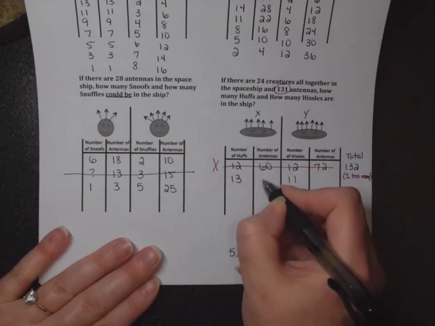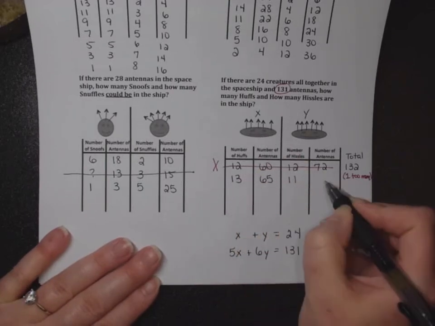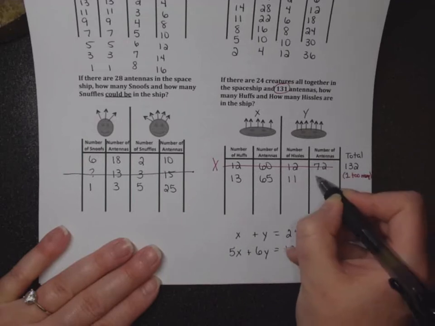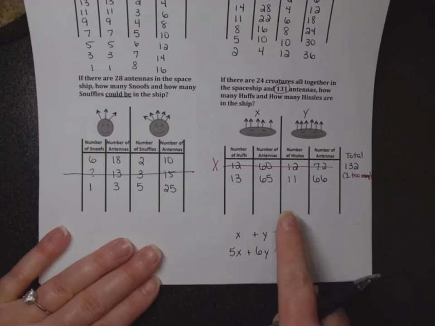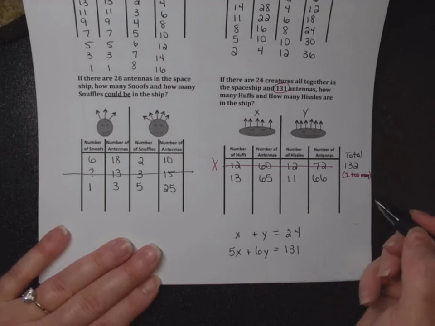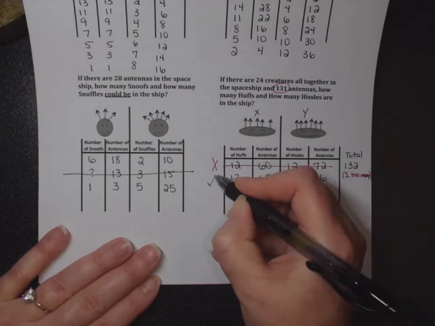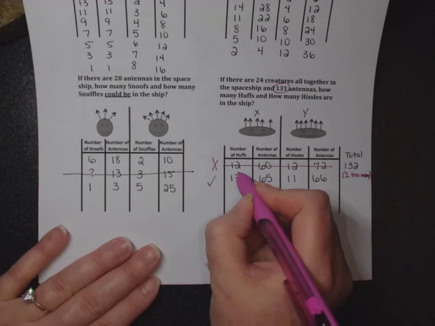So 13 times 5 is 65. 11 times 6 is 66. Okay, and notice these do add up to 131, so we can put a check mark there. So this is actually our answer here.